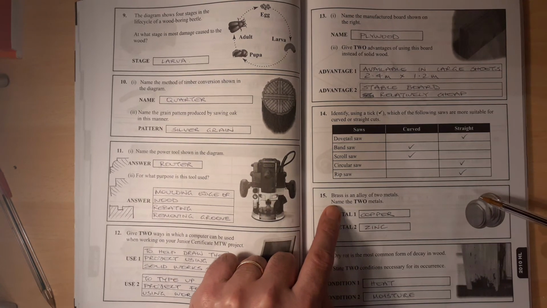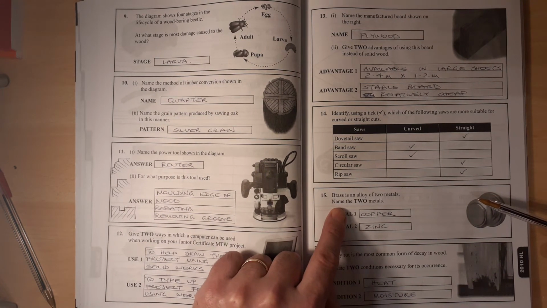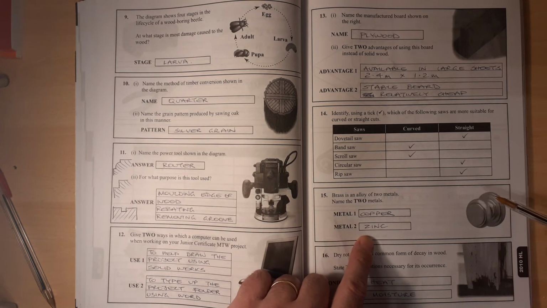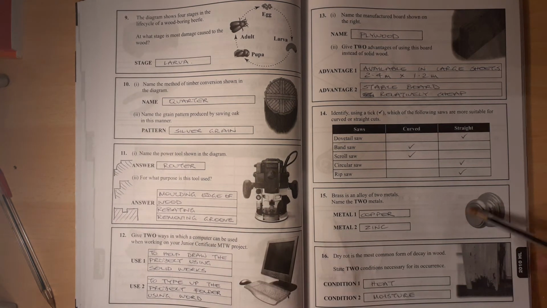Brass is an alloy of 2 metals. Name the 2 metals that are used to make brass. So copper and zinc are used to make brass. An example would be where you would have handles on doors. It's also a metal that doesn't rust.